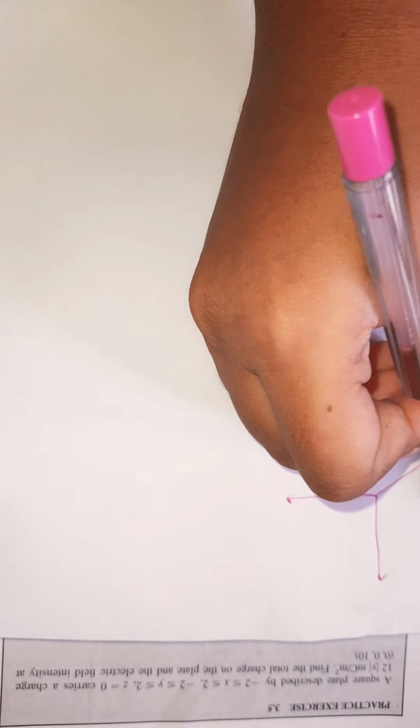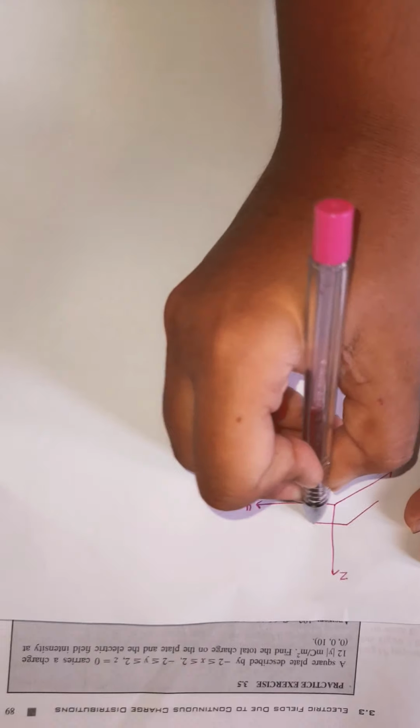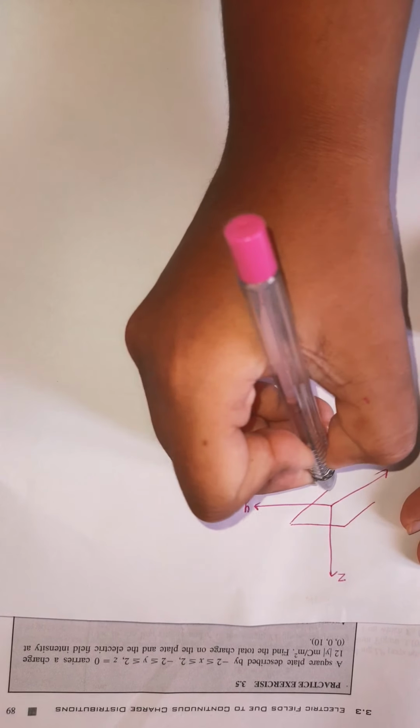Okay, first let me draw the square plate. These are my coordinates: this is my y, this is my z, this is my x, and since the square plate is on the xy plane, I'll draw it like this.